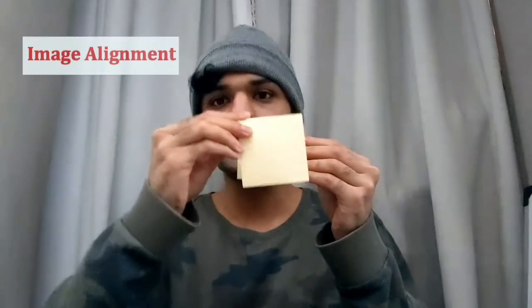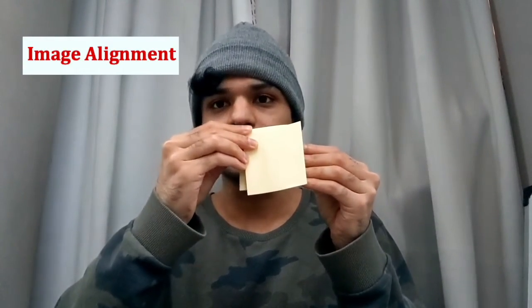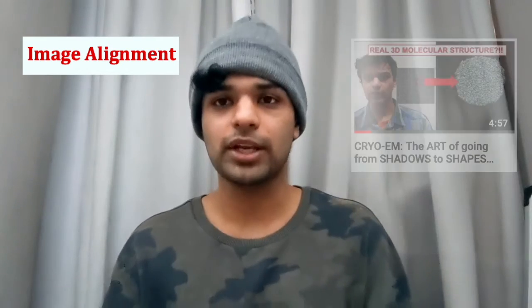And in image processing, cross-correlation can also be used to shift and rotate images so you can align them perfectly. And image alignment, if you recall from my video 2 months ago, is extremely important when it comes to solving structures in cryo-electron microscopy. So that, ladies and gentlemen, was the concept of cross-correlation.